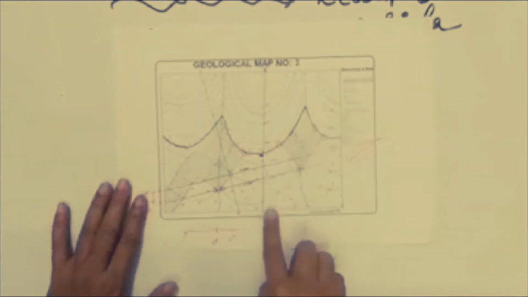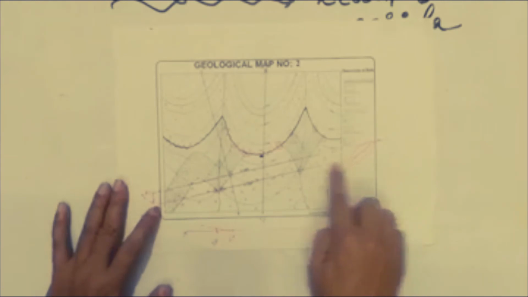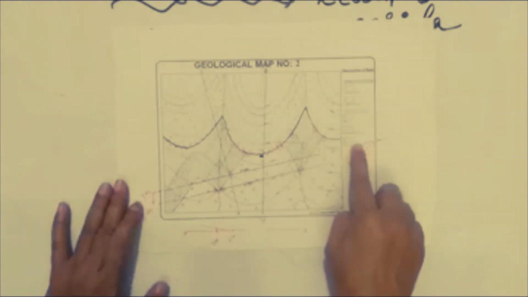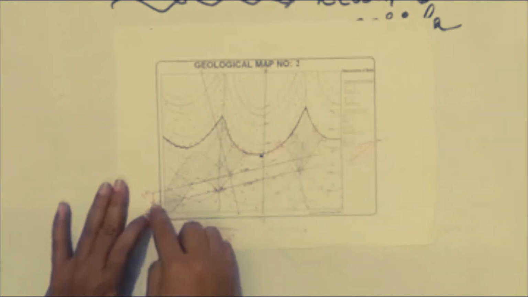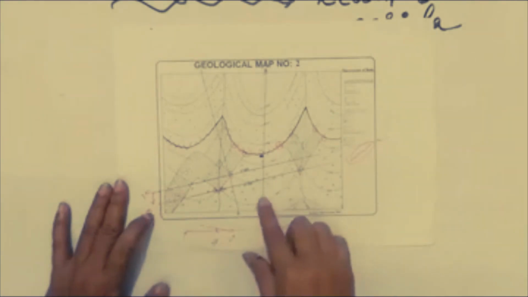XY is a section line. This is the strike line of the value. The value of this strike line is 200, and the value of this strike line is 300. Dip direction is 300 to 400. If you pour water, it goes from higher value to lower value. So what will be the apparent dip and true dip?